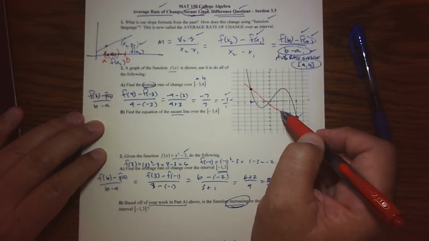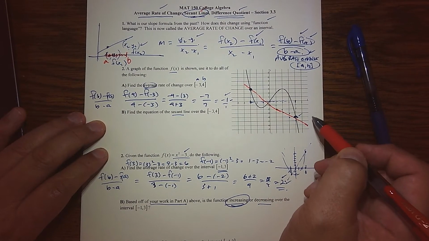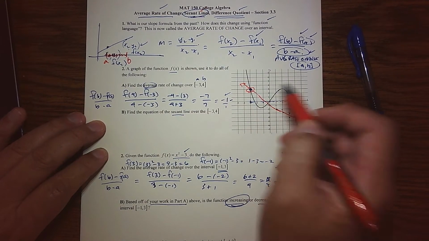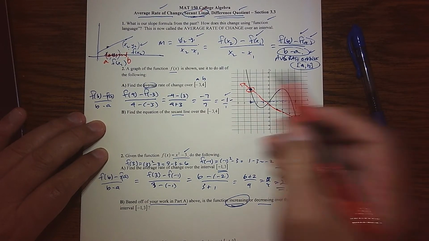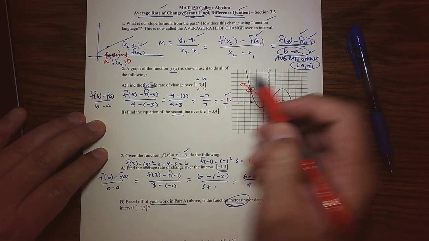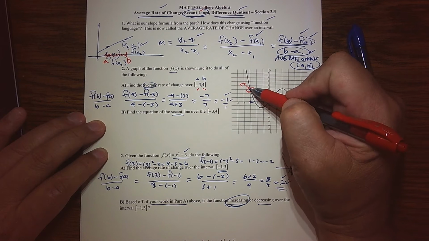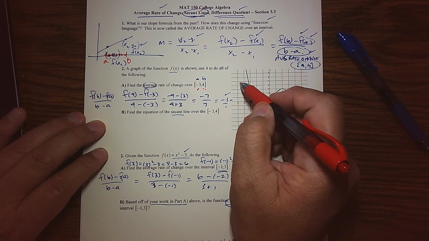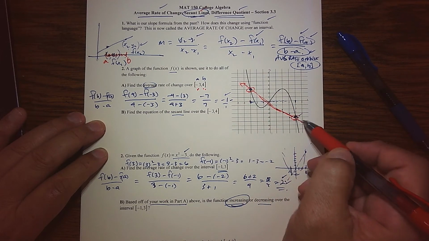Let me put it in red. There's a line segment. Oops, sorry about that. That's not a very good line. But this line basically connects the two data points of interest, right? We got those data points based off of the interval. So given the interval that we're at, we're going to look at this point of interest for -3 and this point of interest for 4, and we can connect those 2 points of interest with a line.